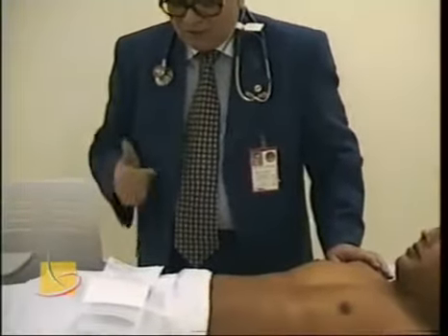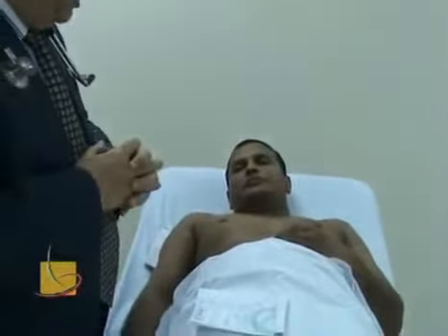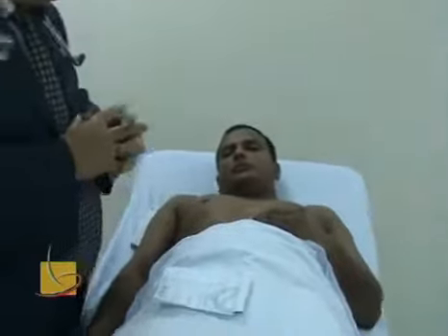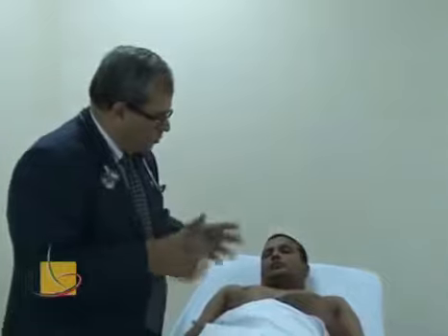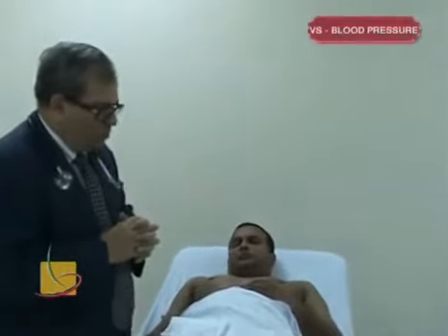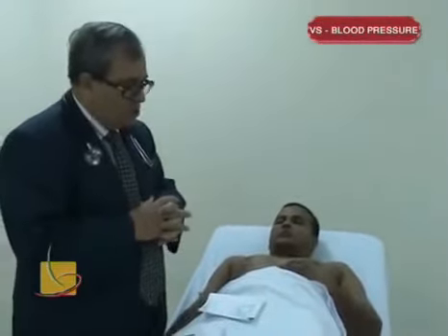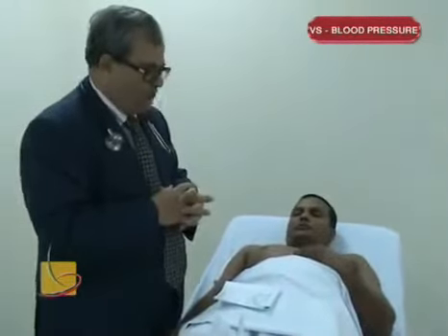After finishing the evaluation of the radial pulse and talking about the pulse volume, rhythm, rate, character, vessel walls, synchronization, all of this, we have to start evaluating the blood pressure of the patient. And evaluation of blood pressure should be in an objective manner, utilizing the sphygmomanometer.